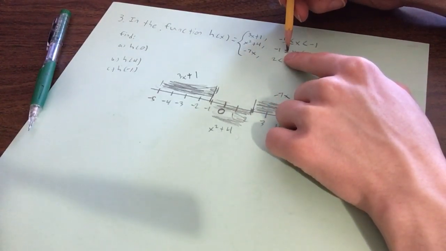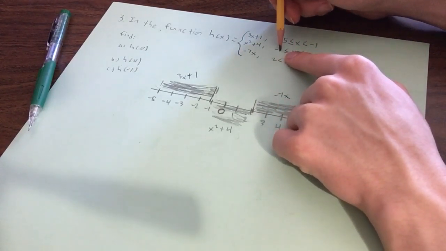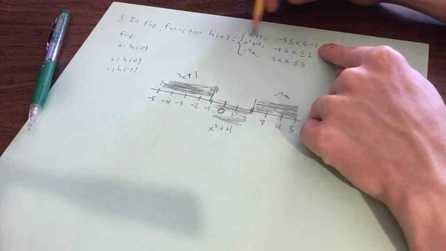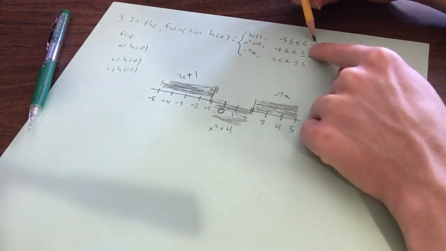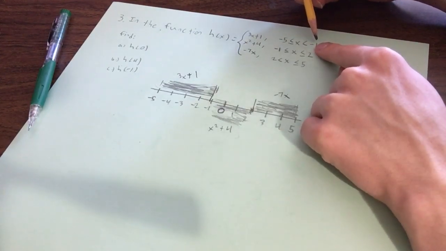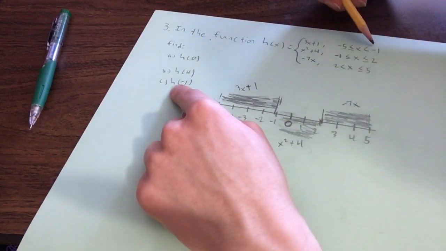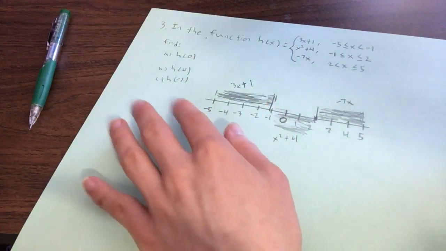The equal part is what allows you to include the number you're looking at. This one does not include negative 1 in this equation. It includes right up before negative 1, which makes a difference when you have to evaluate that exact point. You would have to use a completely different equation, and you would get a completely different value.